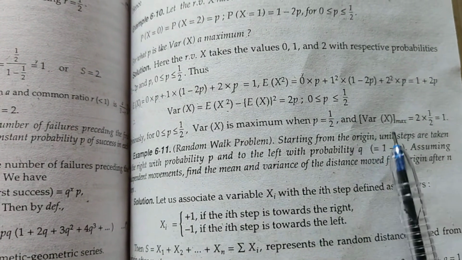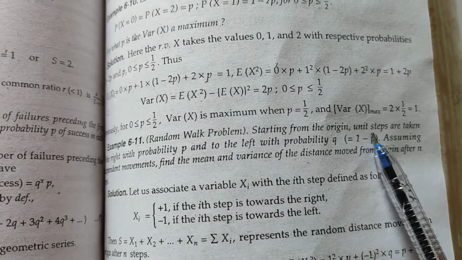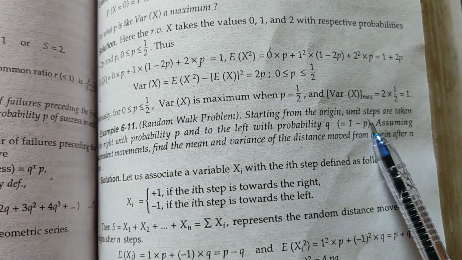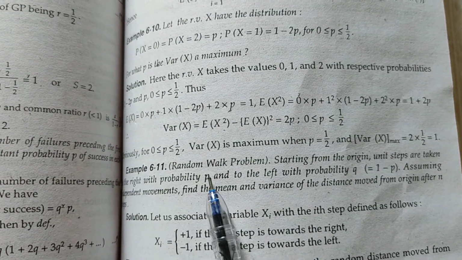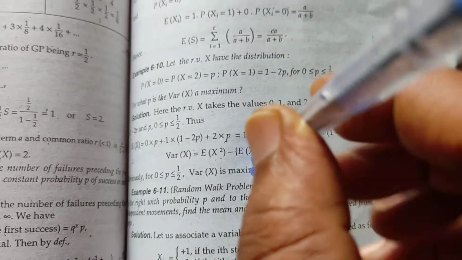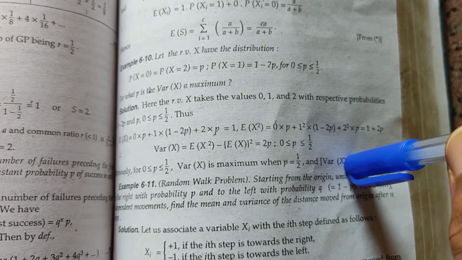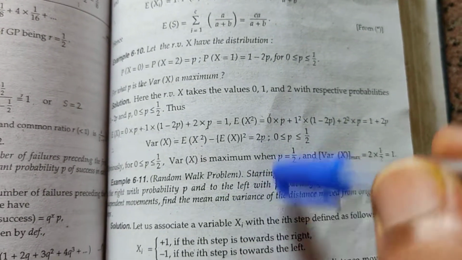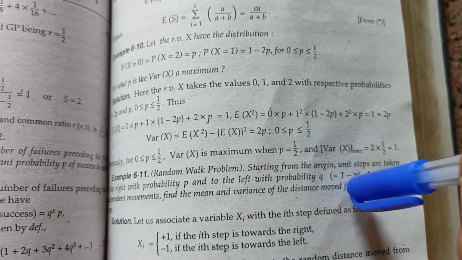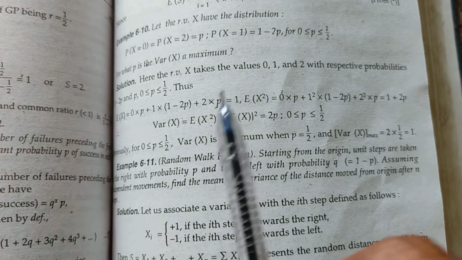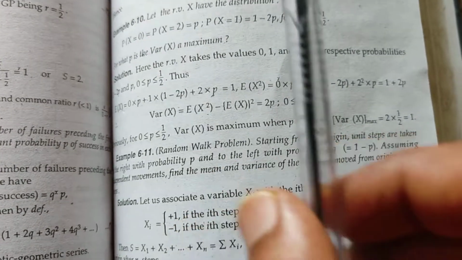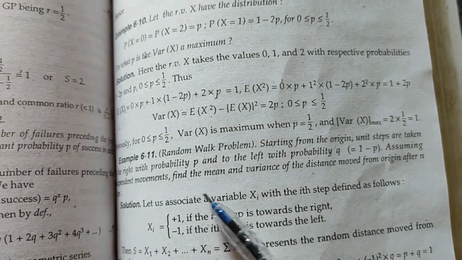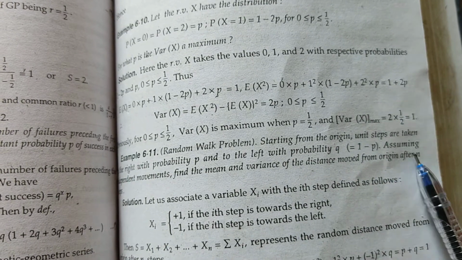Starting from the origin, his standing position, unit steps are taken. Unit steps are taken to the right with probability p. So if he is standing here, a unit step is taken to the right with probability p, and to the left, the same unit step with probability 1 minus p, or q. Assuming independent movements, meaning one movement does not decide the next step. Find the mean and variance of the distance moved from the origin after n steps.